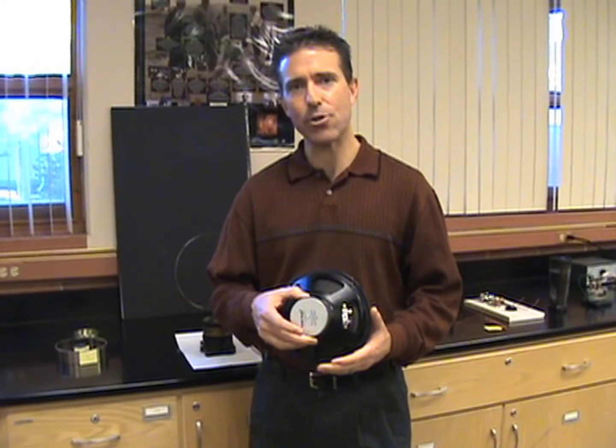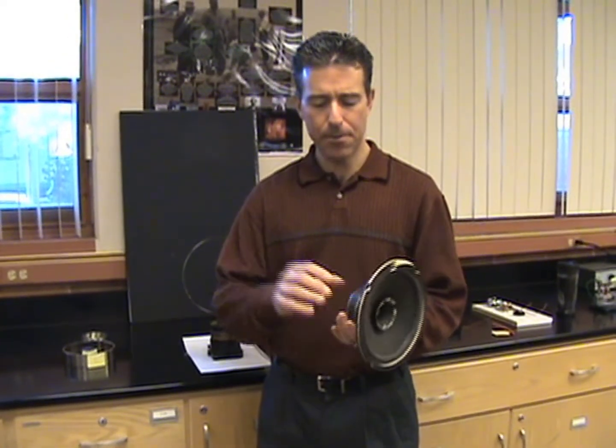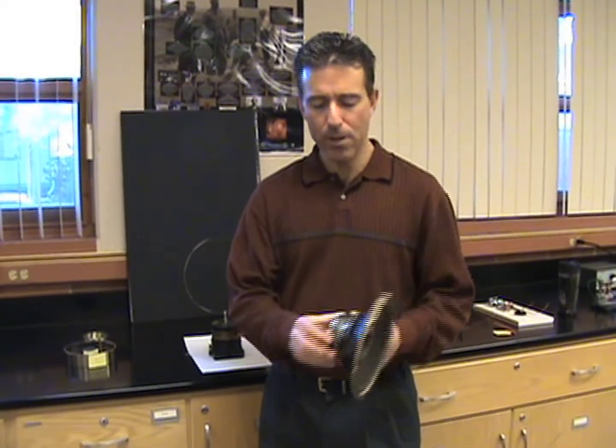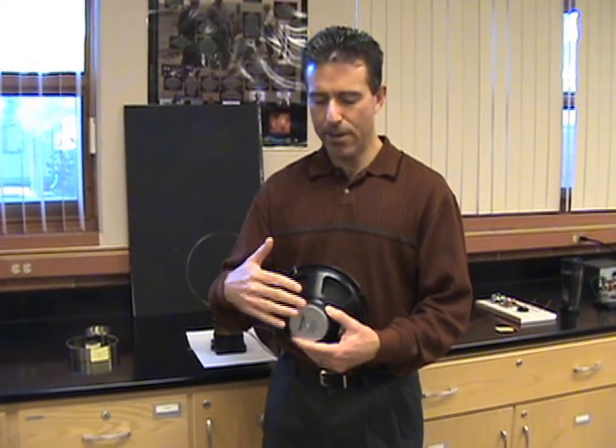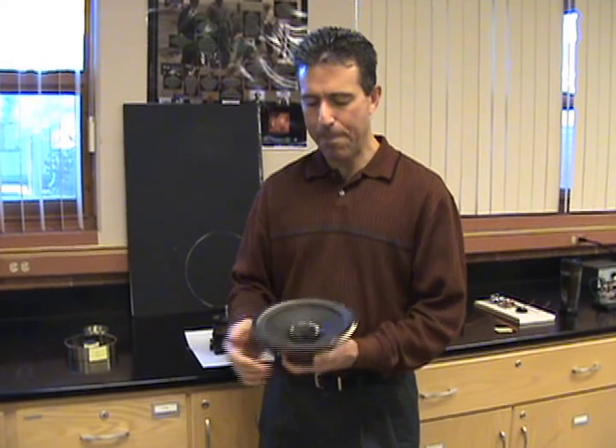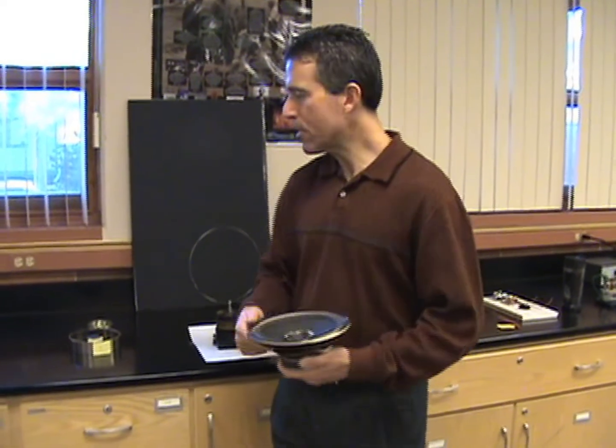The permanent magnet is quite heavy. Now, if we look at the makeup of a speaker, we see that we have a specially shaped permanent magnet, which has an electromagnet that is free to move in the magnetic field of the permanent magnet, and attached to that electromagnet is a paper cone.